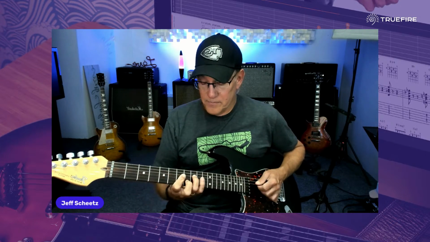So triads are three-note chords, right? So if I looked at it from a G major triad, a lot of you probably know this shape. Then I can do the inversions of that going up. Or I could do these inversions. Instead of going up, I could do them across here, right?